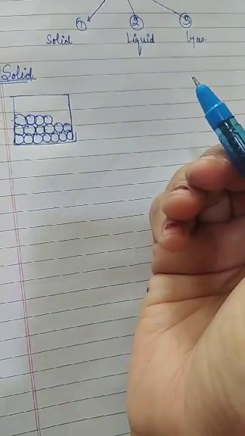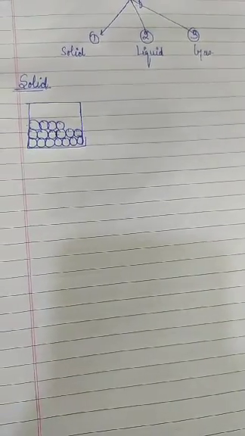If such type of molecules are tightly packed, it means they are very close to each other. No other force can move them apart.